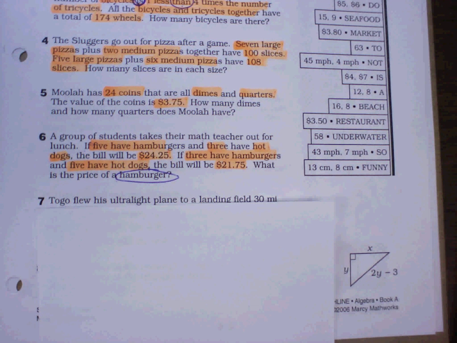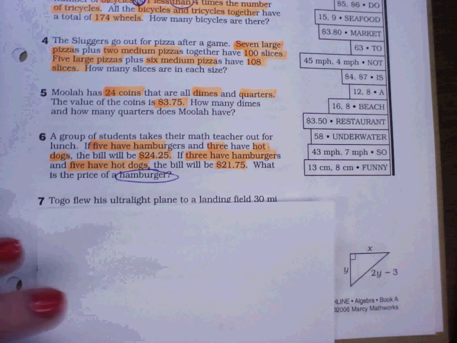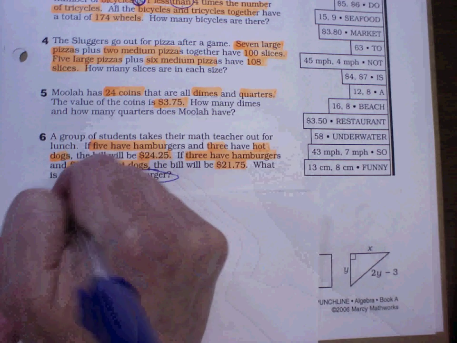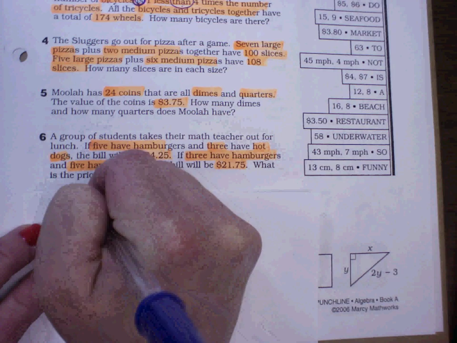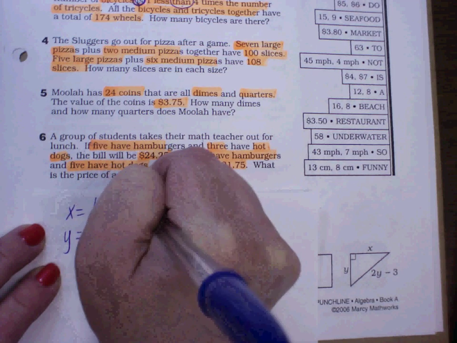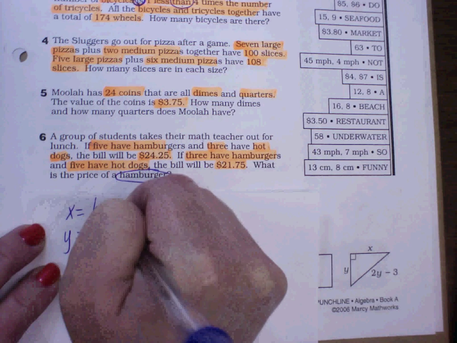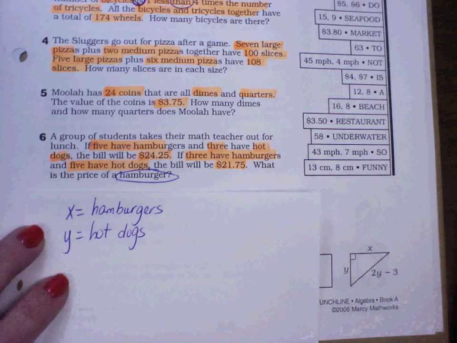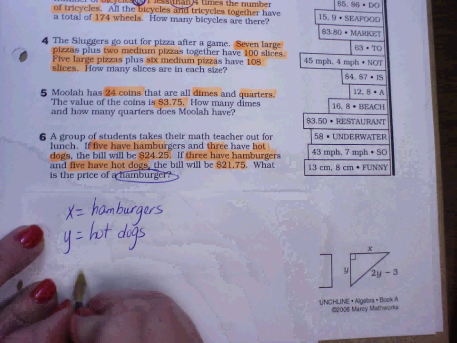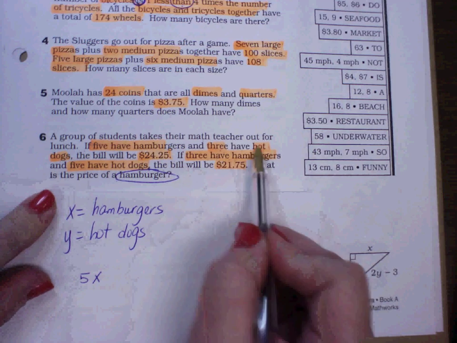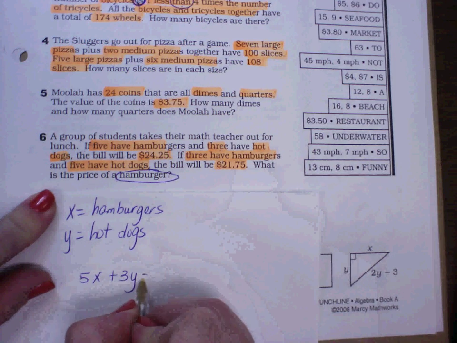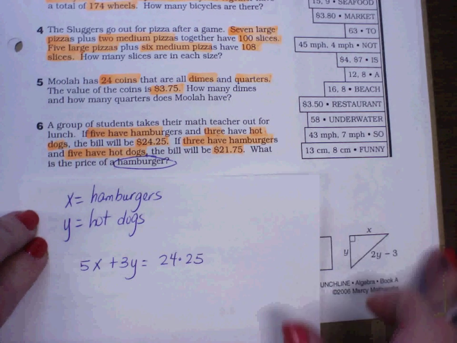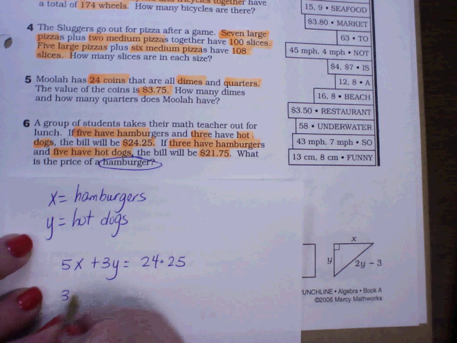All right, let's do it. What is X and what is Y? X equals hamburgers, Y equals hot dogs. All right, give me the first equation. 5x plus 3y equals 24.25. What's the other one? 3x plus 5y equals 21.75.